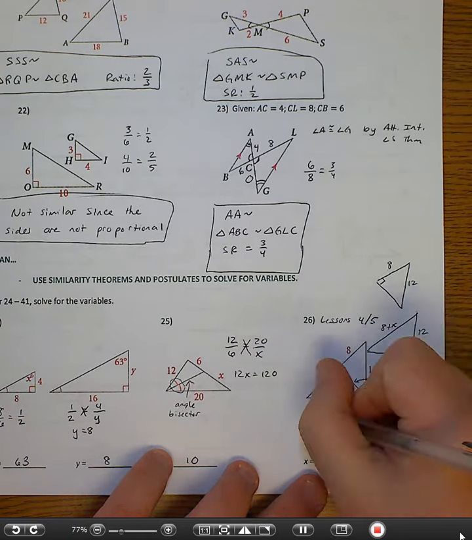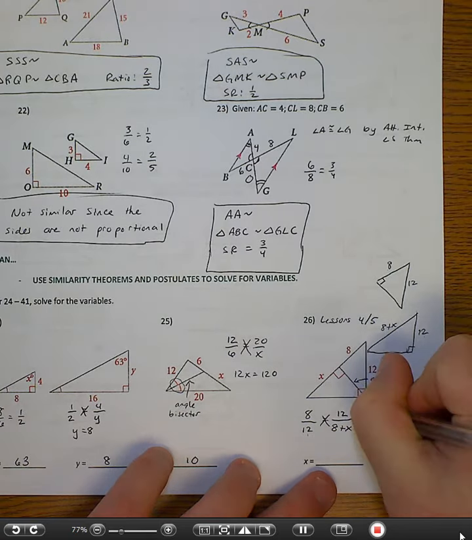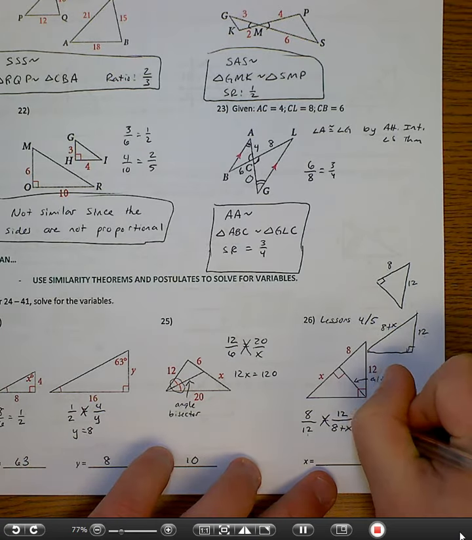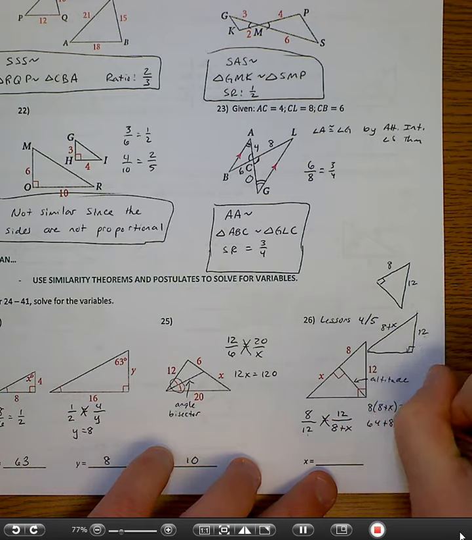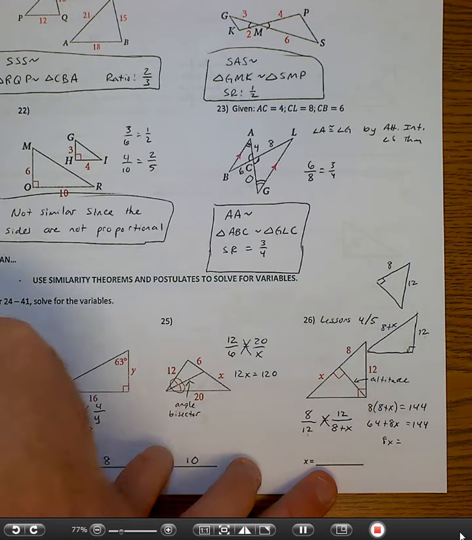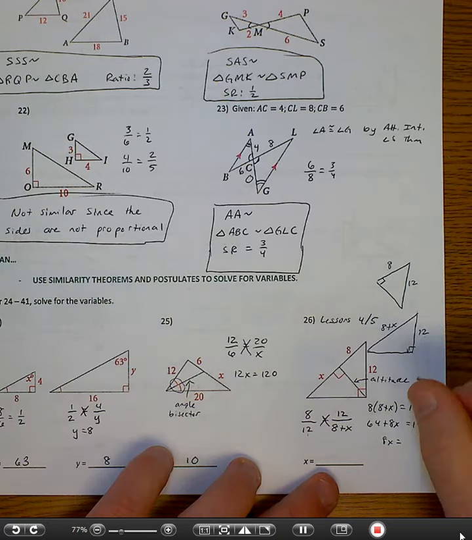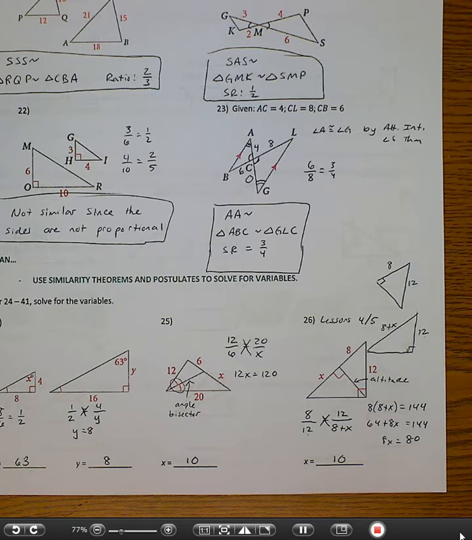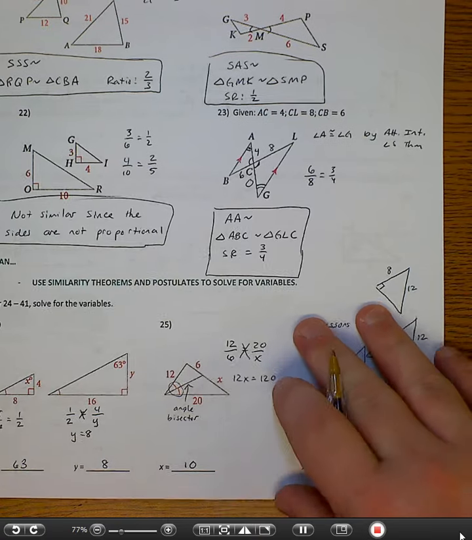Now let's solve. So 8 times 8 plus x equals 144. 64 plus 8x equals 144. 8x, 144 minus 64. 80, and x equals 10. Okay. Moving on. Lots of them on the next page.